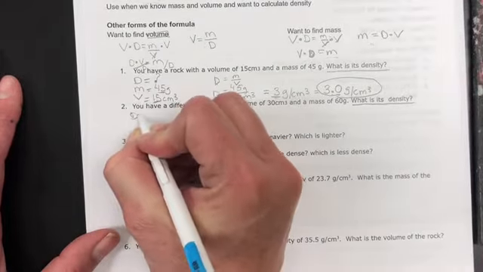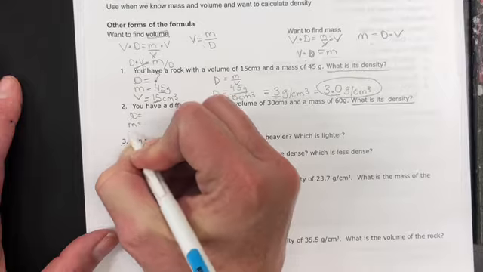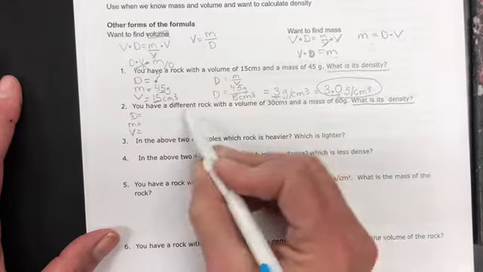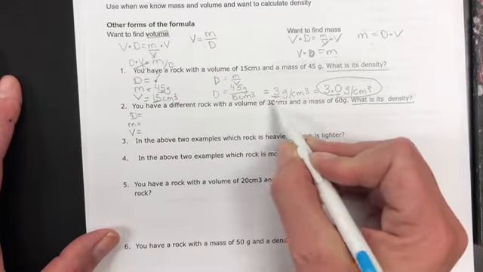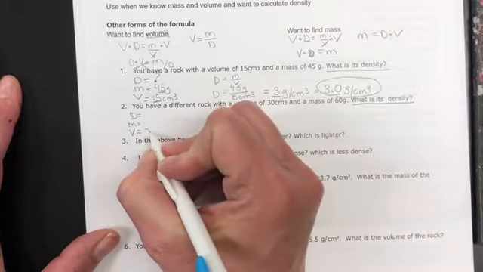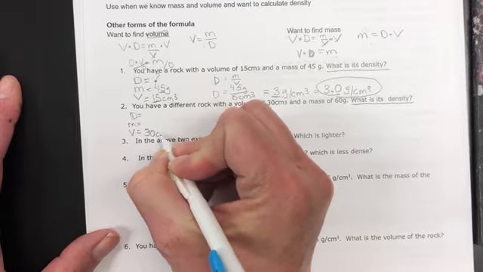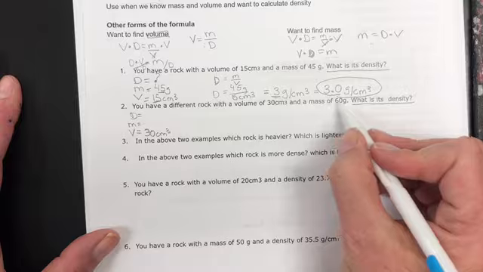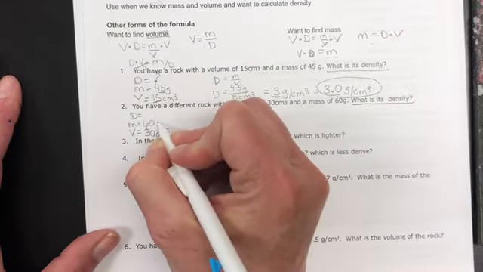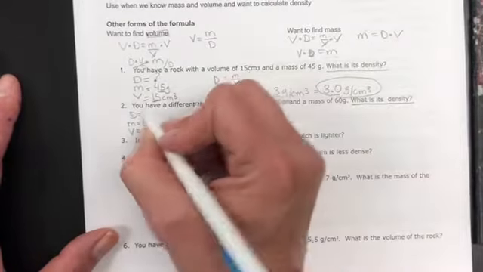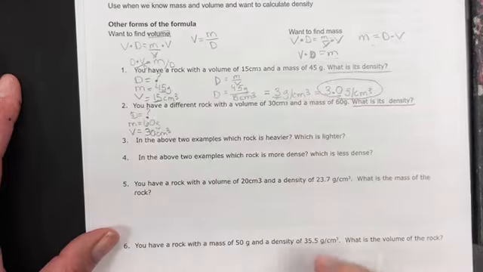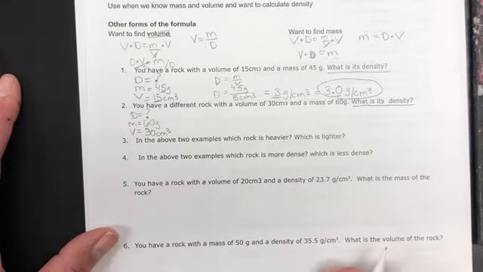Step 2, find the variables. So, I need to know if it's density, mass or volume. So I read my question. A different rock with a volume of 30 centimeters cubed. So I put that in for my volume, 30 centimeters cubed, and a mass of 60 grams. What is its density? So I don't know its density, so I put a question mark here. So that's my second step.